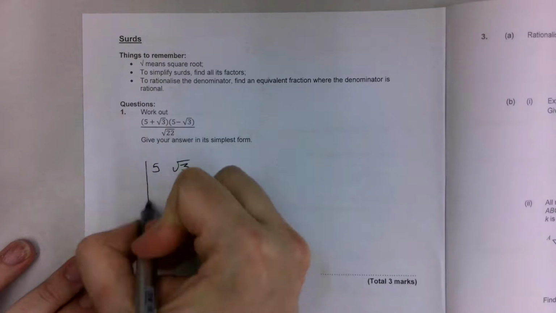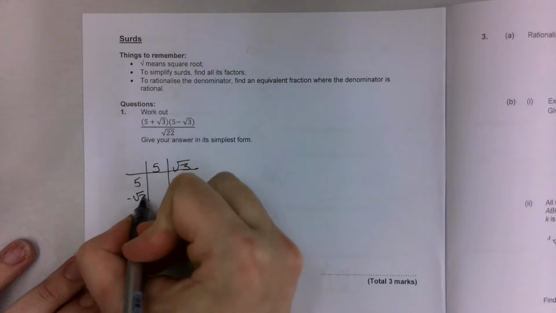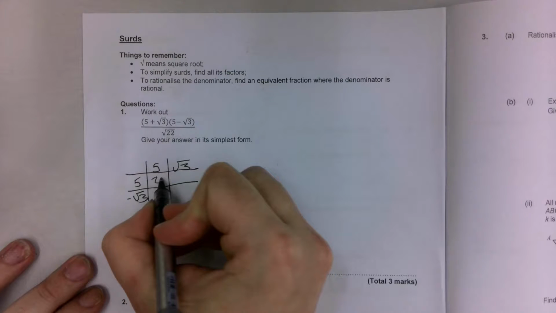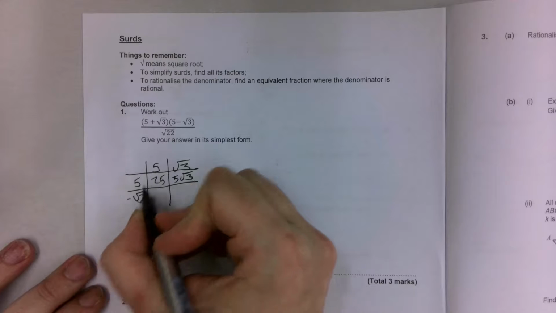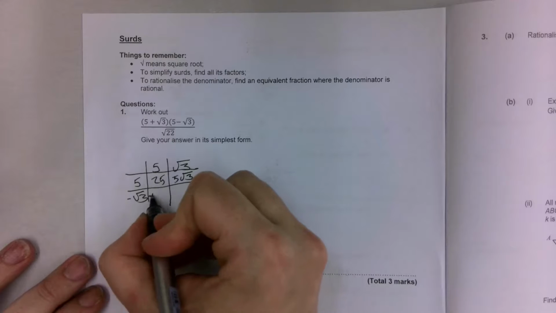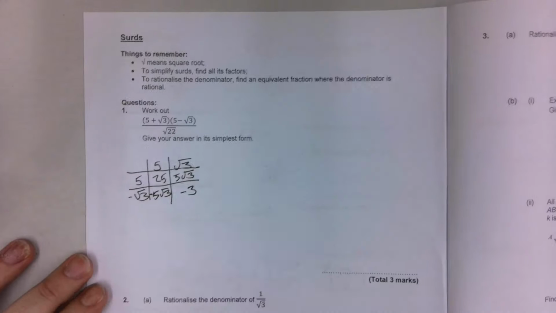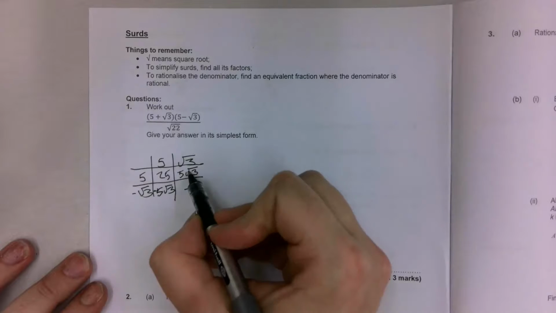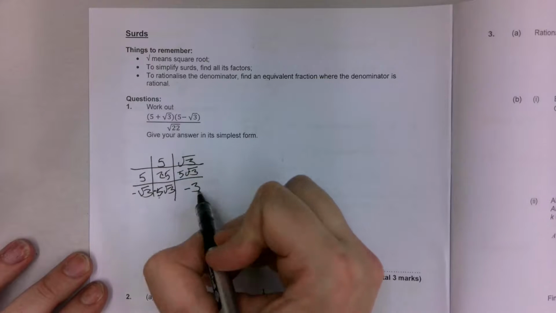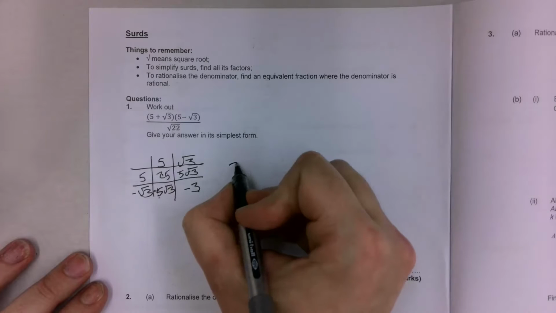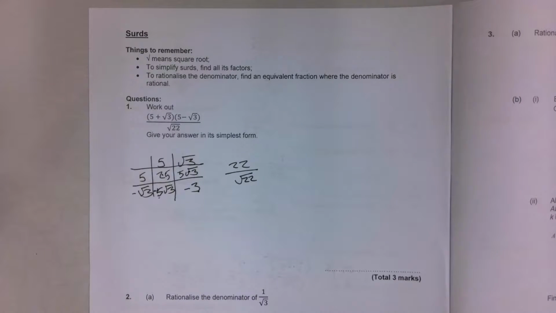We've got 5 root 3 and 5 minus root 3. 5 times 5, 25, 5 times root 3, 5 root 3. Minus root 3 times 5 is minus 5 root 3. And negative root 3 times root 3 is negative 3. These two terms, negative and positive, cancel each other out. So we're left with 25 minus 3 is 22. And our denominator is root 22.